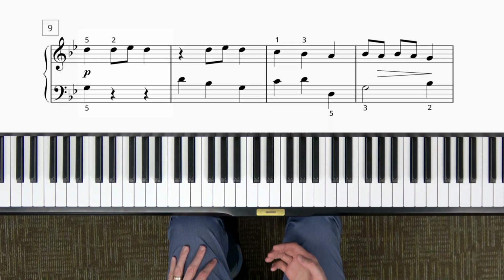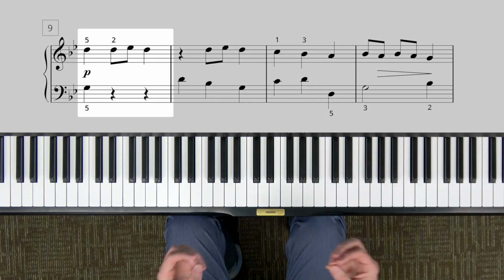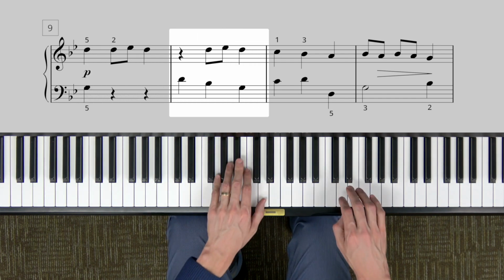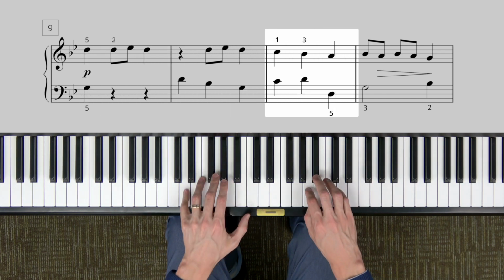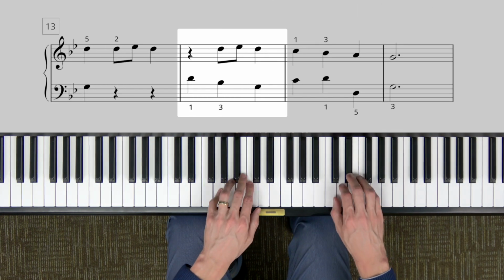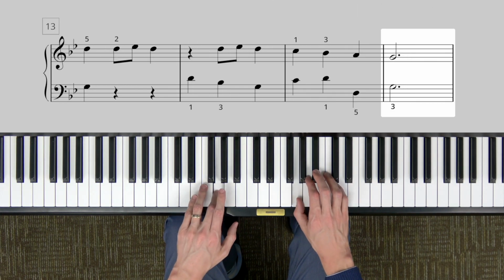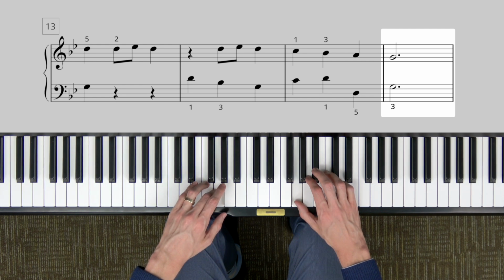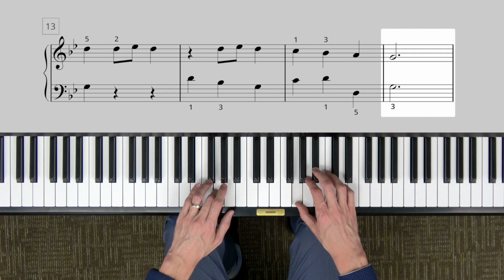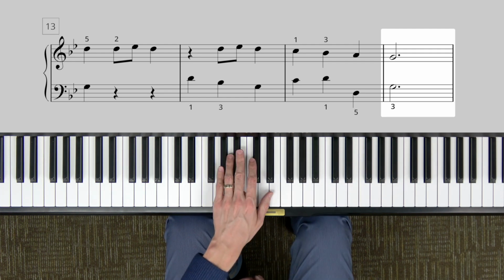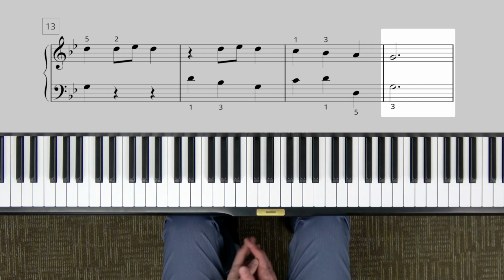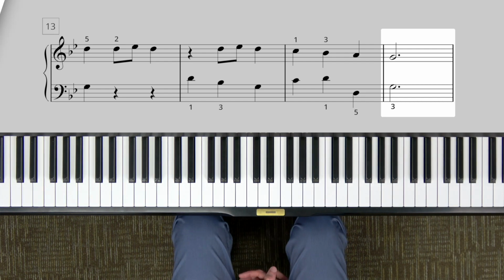Now, once we get to measure 9, the notes are the same as before, but this time piano. So it's like an echo. And then here, the change is that we just hold on that G for a dotted half note. Okay, so now that you know all of the notes of the A section, let's come back to the sheet music and check out the B section.